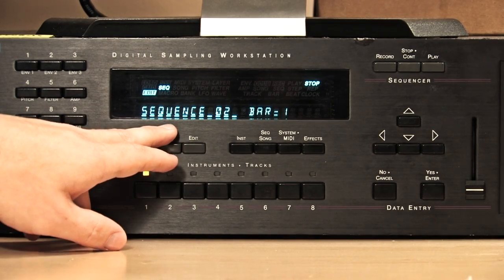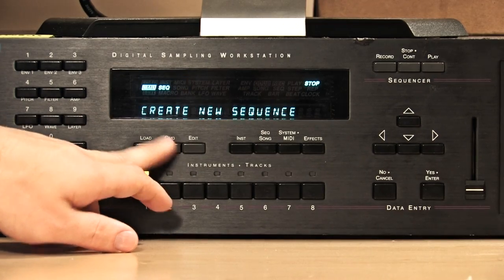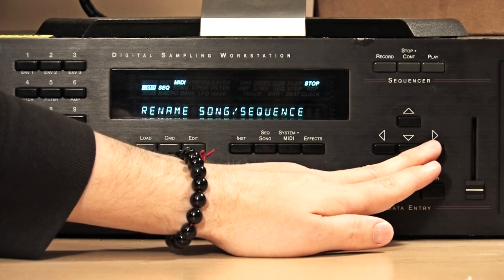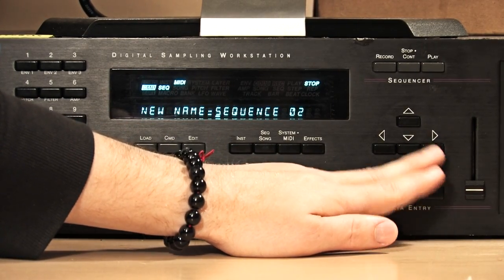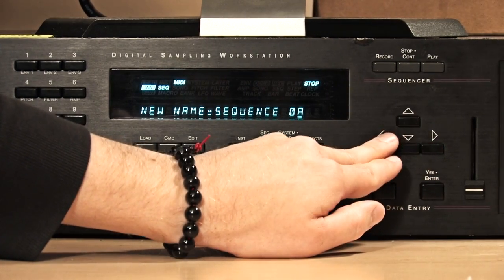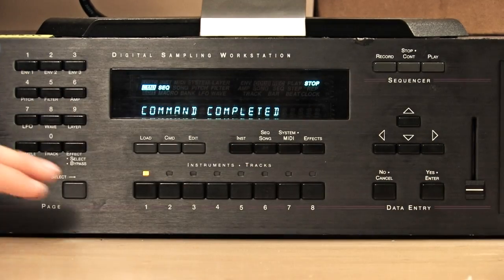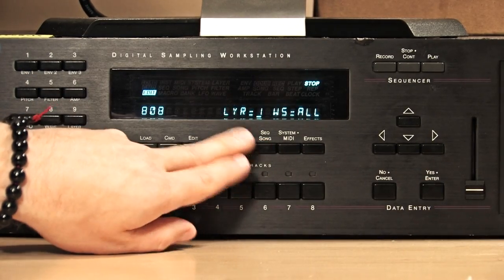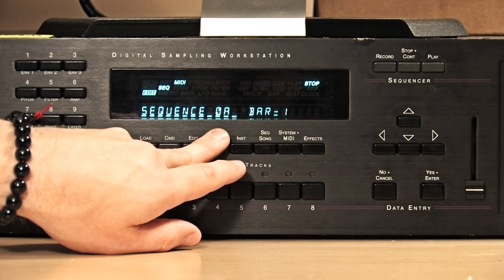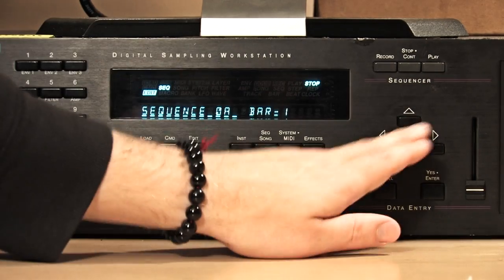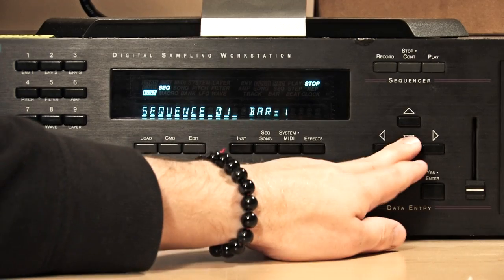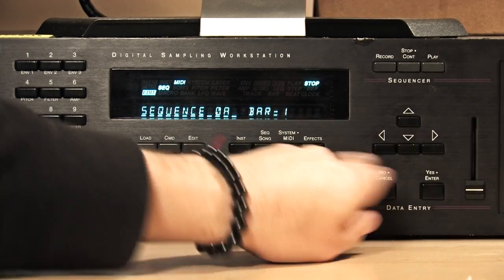If we don't want this to be called sequence, command sequence, page 2, rename song or sequence. We can call this sequence A, just for fun. Go back to sequence. So now we have a sequence A. We can page through if we want to record to a different sequence. You'll see sequence 1 here. You can go into song mode, but we want sequence A.